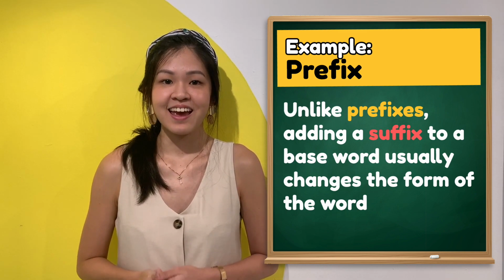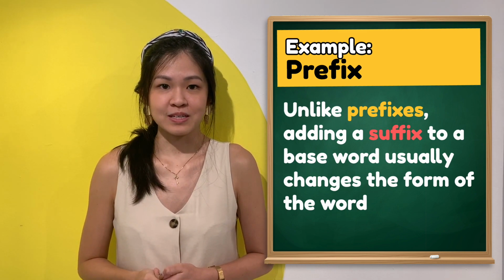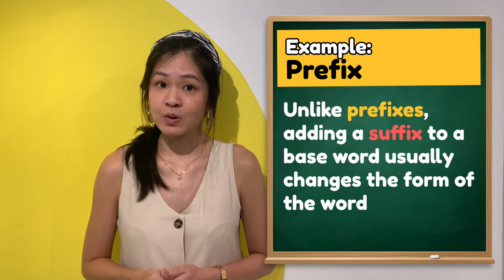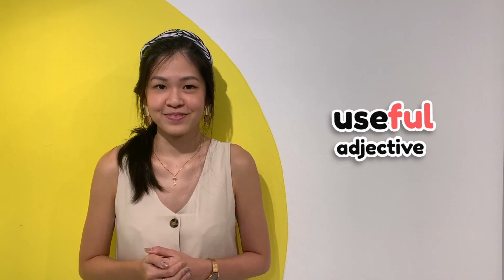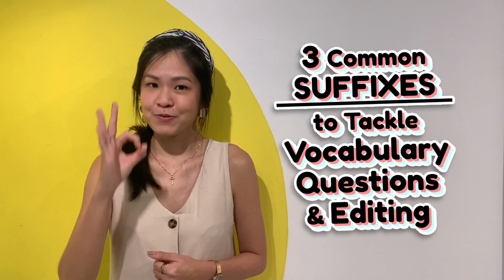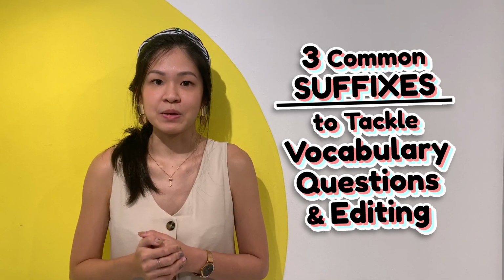Unlike prefixes, adding a suffix to a base word usually changes the form of the word. For example, use is a verb, whereas useful is an adjective. Today, I will cover three common suffixes that we may encounter in English papers.